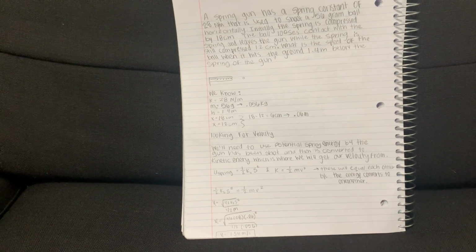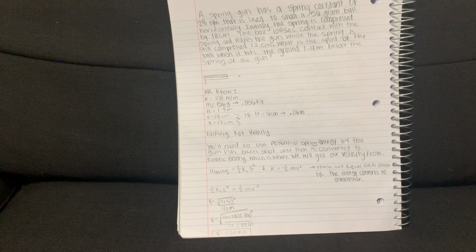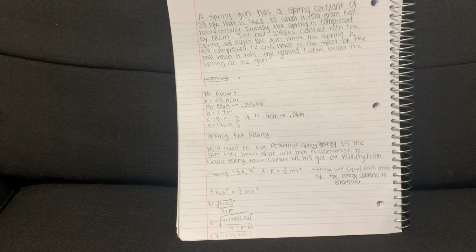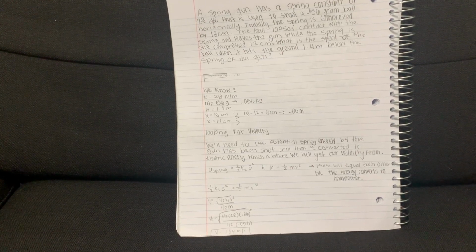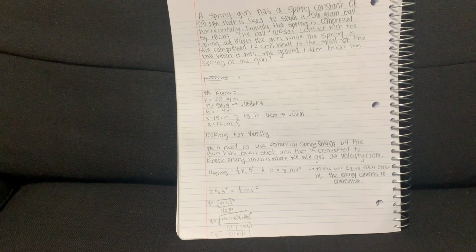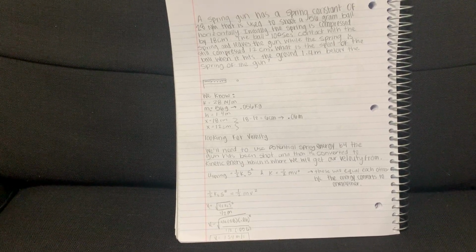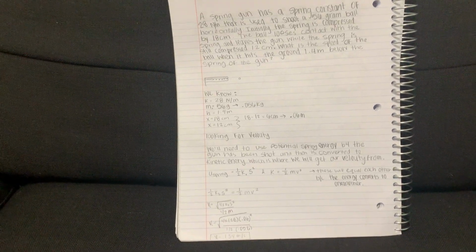So we'll need to use potential spring energy before the gun has been shot and then is converted to kinetic energy, which is where we will get our velocity from. So we're going to have the potential energy of a spring, which is 1/2 K of the spring times your s squared, and that is equal to 1/2 mv squared, which is kinetic energy.